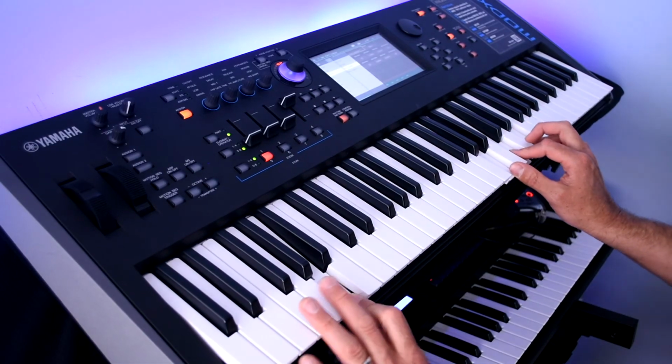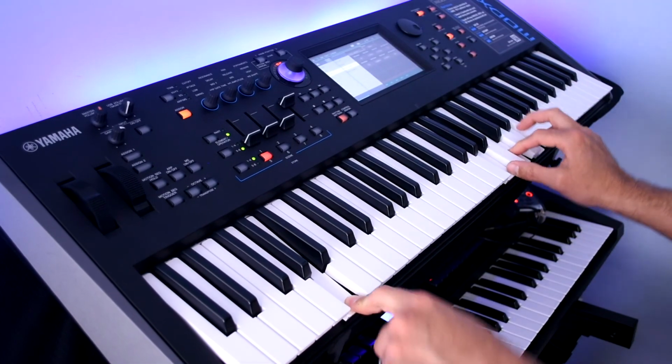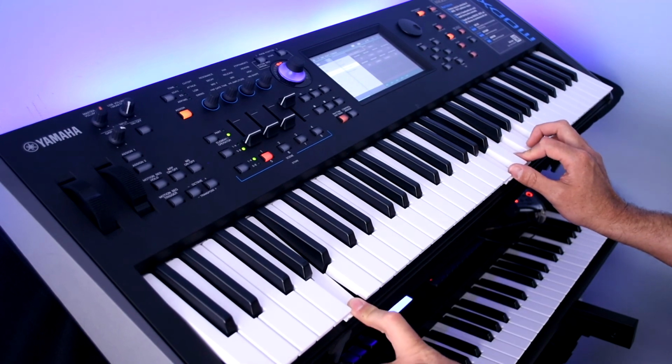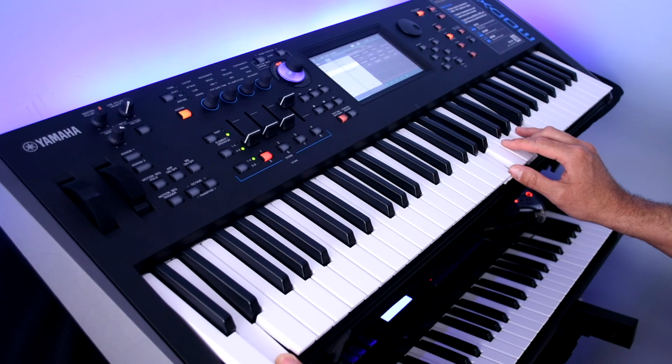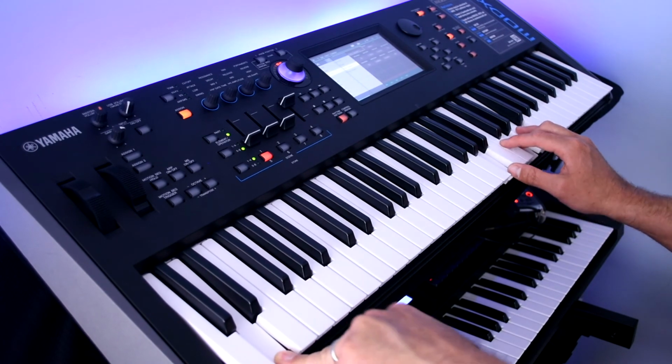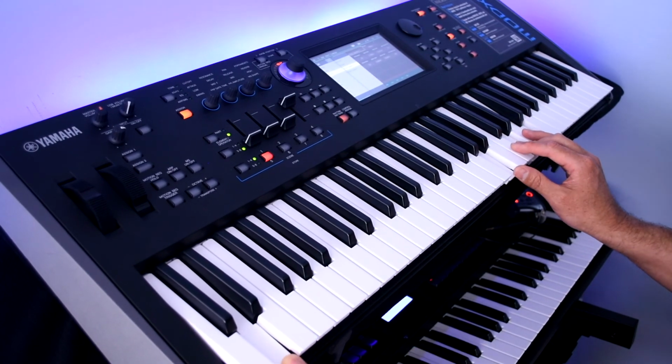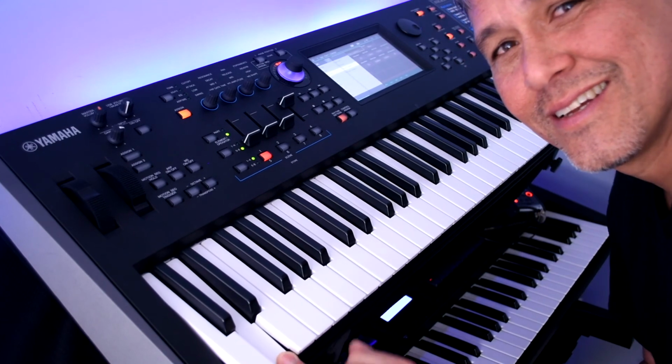So there you go. Nice little space pad for your backgrounds and how to go about dialing that in on the FM engine. Hope you enjoyed this tutorial. Enjoy.